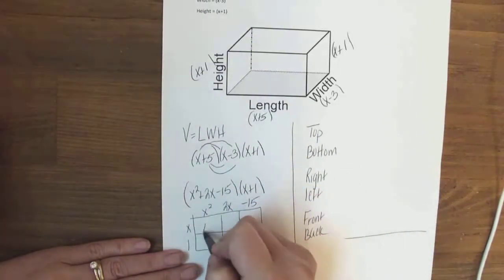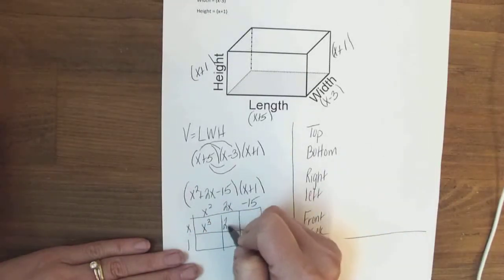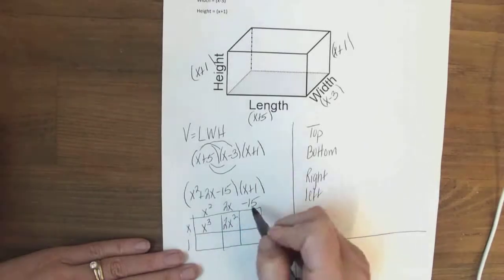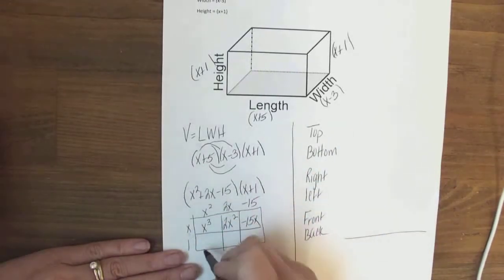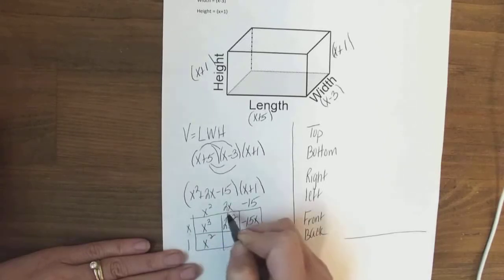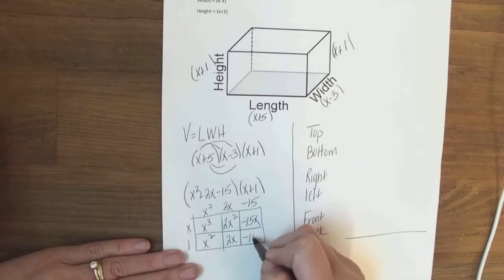x times x squared is x cubed. x times 2x is 2x squared. x times negative 15 is negative 15x. 1 times x squared is 1x squared. 1 times 2x is 2x. 1 times negative 15 is negative 15.